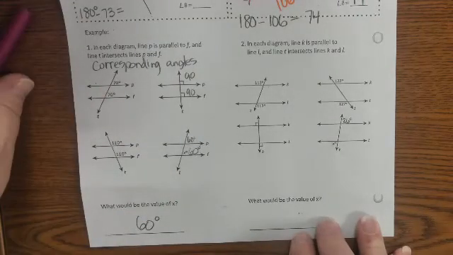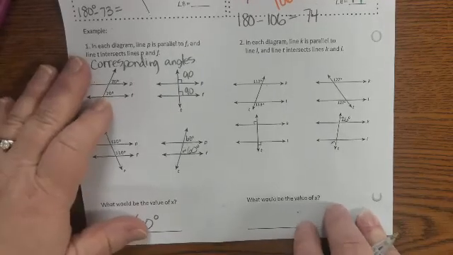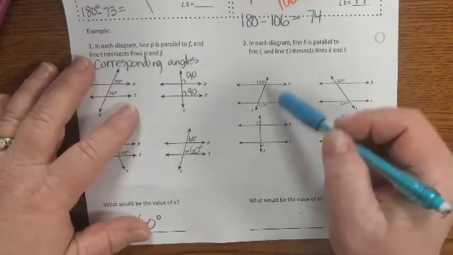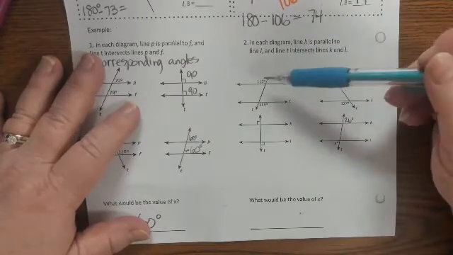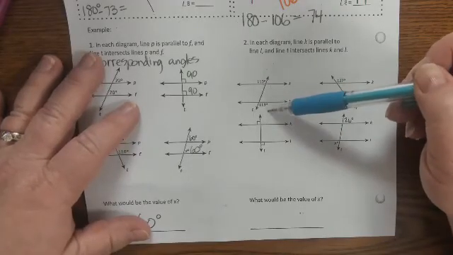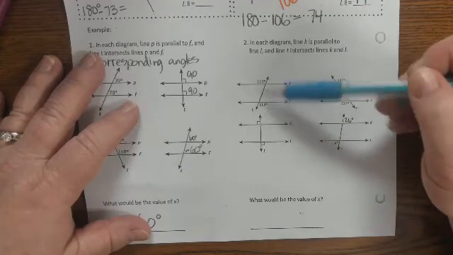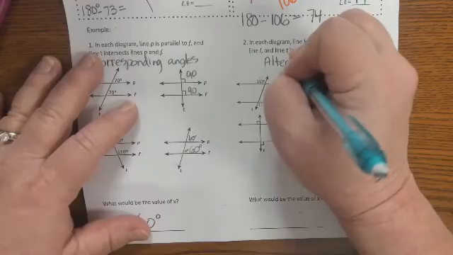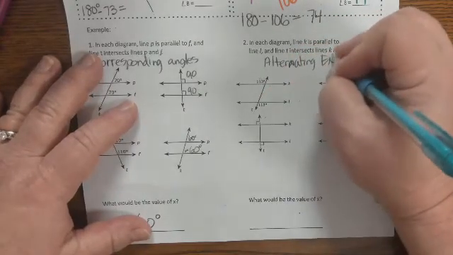In each diagram, line K is parallel to line L, and line T intersects lines K and L. So we have line K, we have line L, line T intersects, so T is your transversal. If you look at your pattern, 113, it's on the outside. Here, 113 outside of the line, but on opposite sides of the transversal. So these are alternating exterior angles.